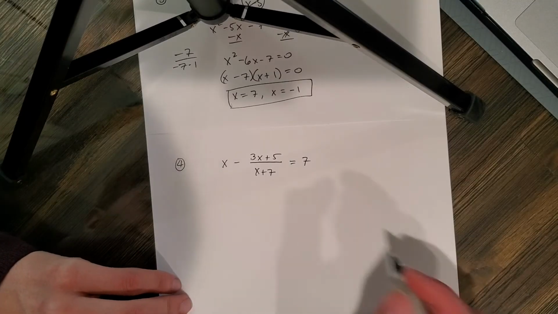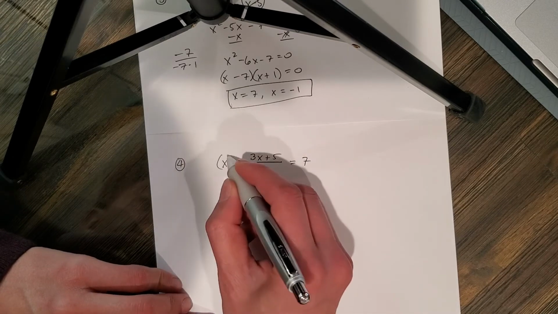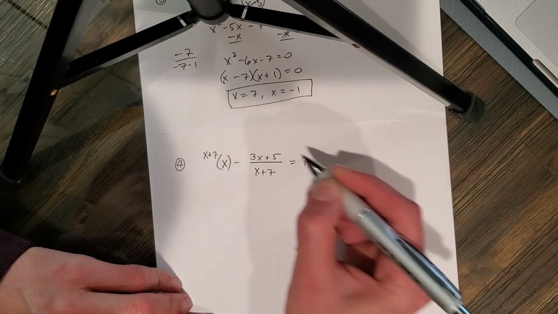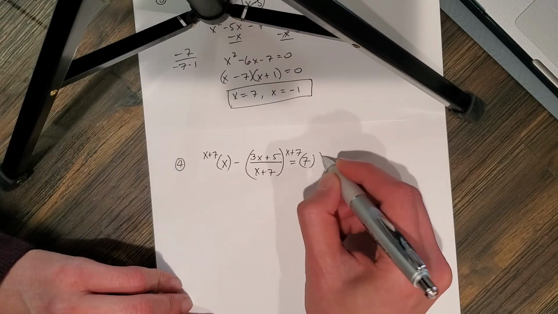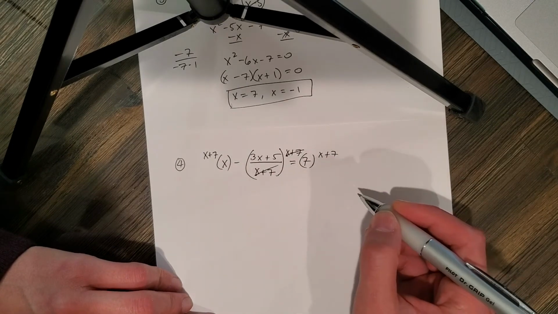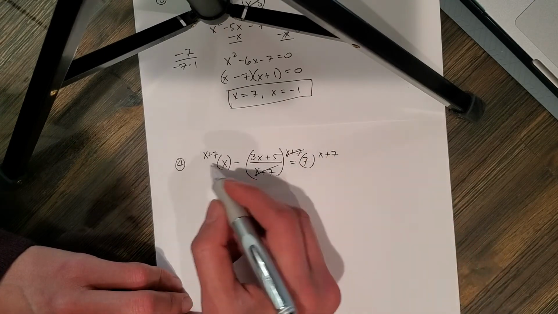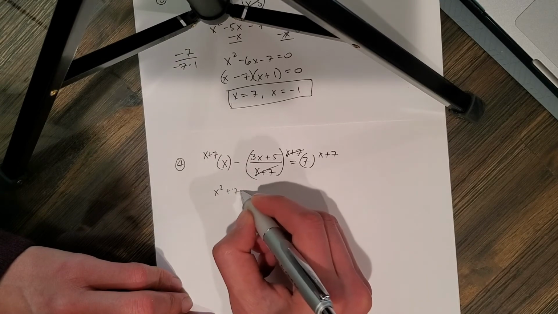All right, last problem here. So notice our denominator is x plus 7. No other denominator here. So we're just going to multiply by x plus 7 all the way across. Okay, so x plus 7 and then x plus 7 there. Okay, so notice these cancel out, the x plus 7s. Everywhere else, we're going to have to distribute the x plus 7. So x times x is x squared plus 7x.